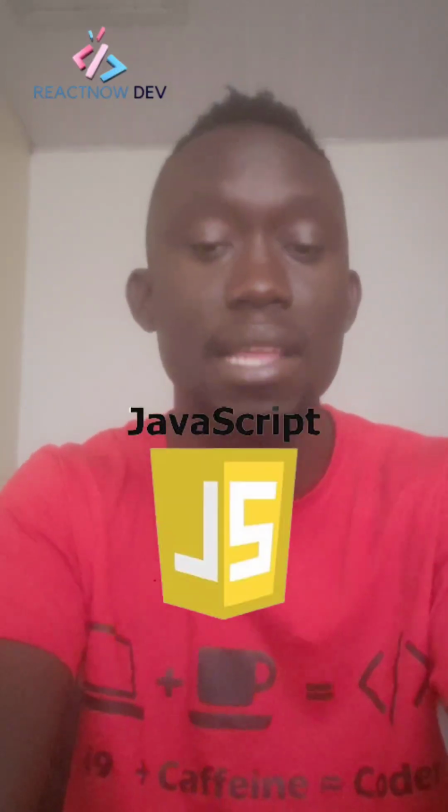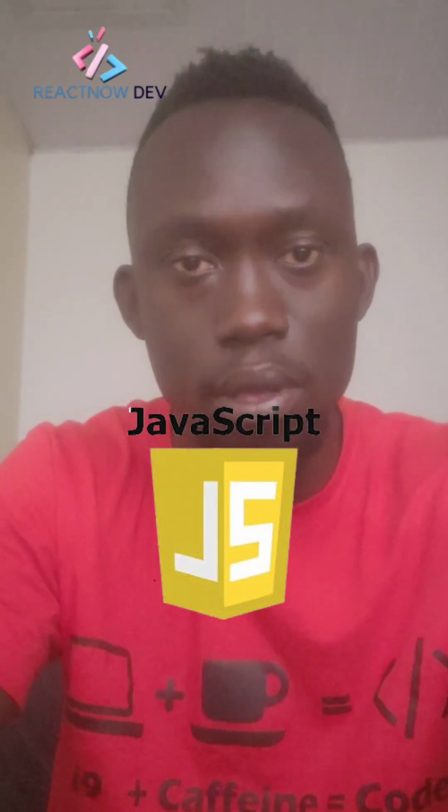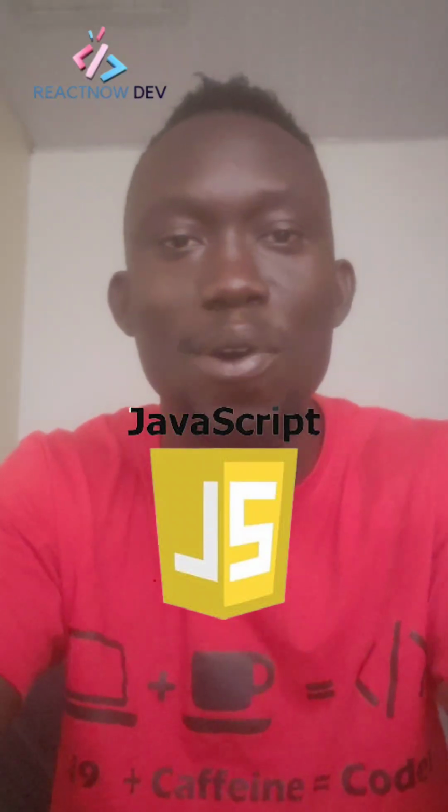But of course, you cannot just have a website that is well built and well designed, but it has to have functionality, and that's where JavaScript comes in. JavaScript is a programming language that allows your web app to be more functional. It gives functionality and interactiveness. Perhaps it makes your website more dynamic.